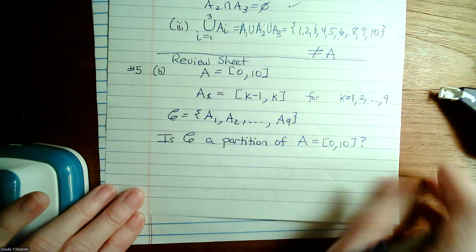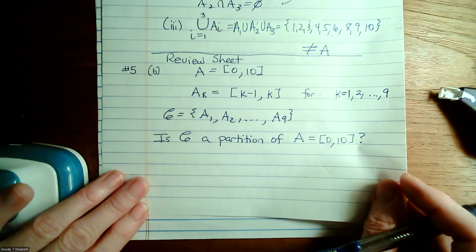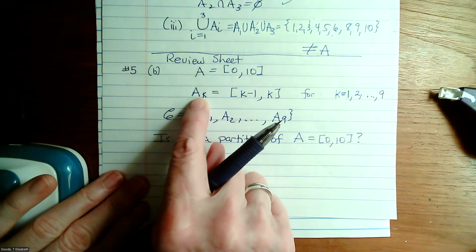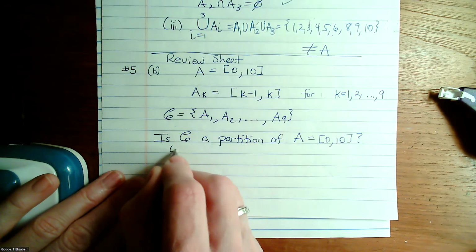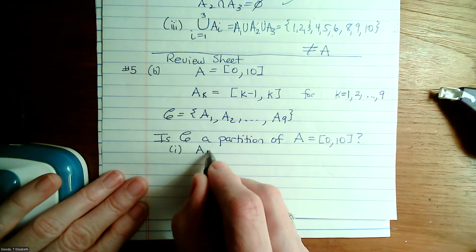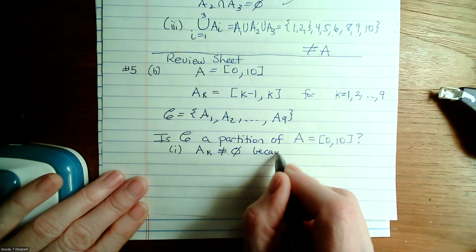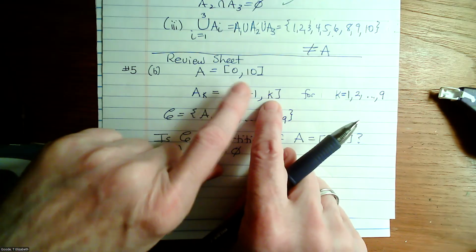It's fine that I only made it go up to 9 because it actually makes it go bad 2 different ways. Well, the first thing we do is we check each of these A sub i's to make sure they're not empty. Well, let's just look at A sub k. It for sure has 2 elements in it.